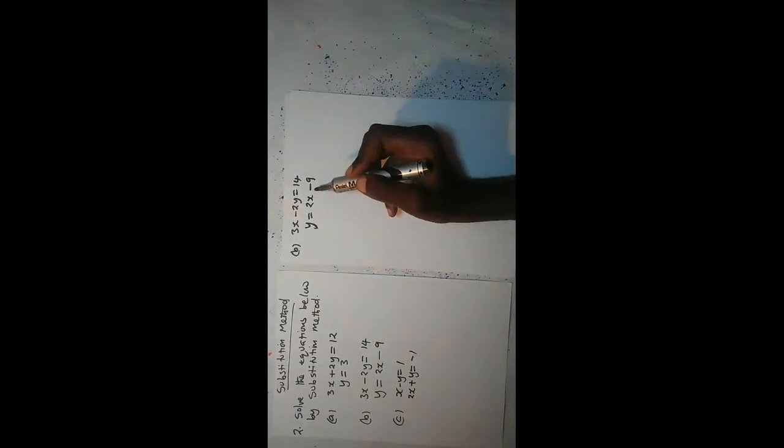Okay, so now let's go to question 2, or part B of the questions. Part B: 3x minus 2y is equal to 14 and y is equal to 2x minus 9. Okay, so here, for us to use the substitution method, we are already given to say y is equal to 2x minus 9.